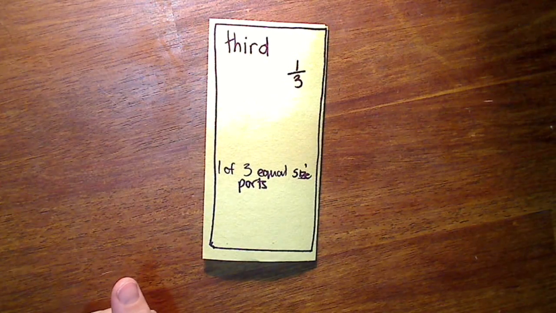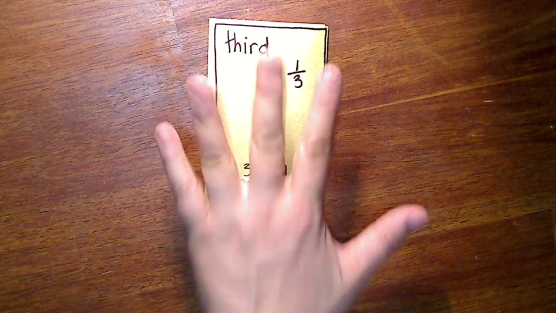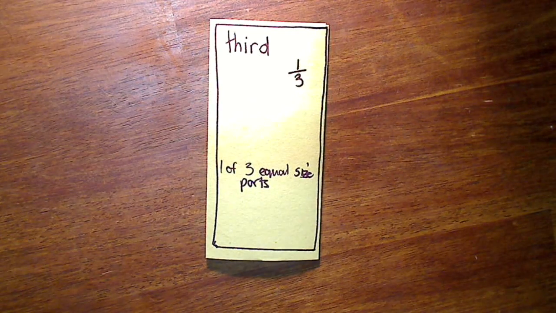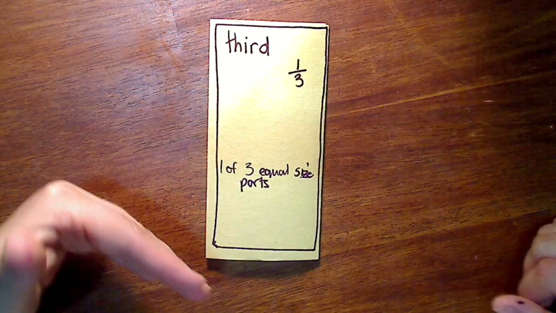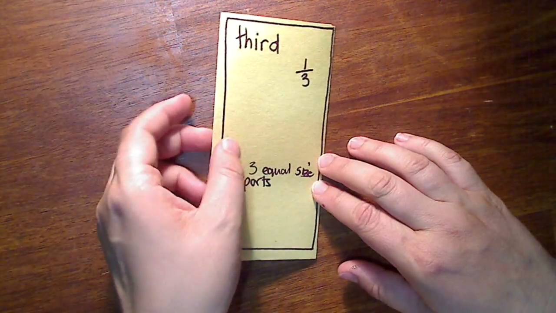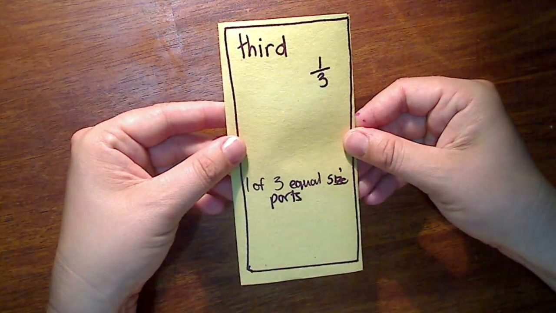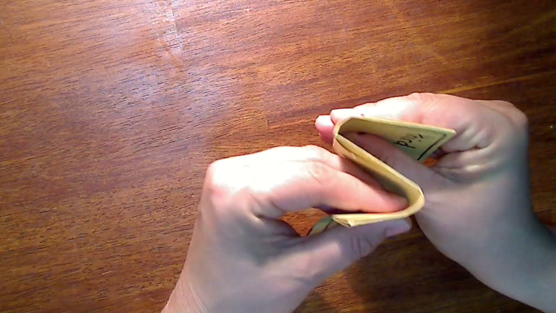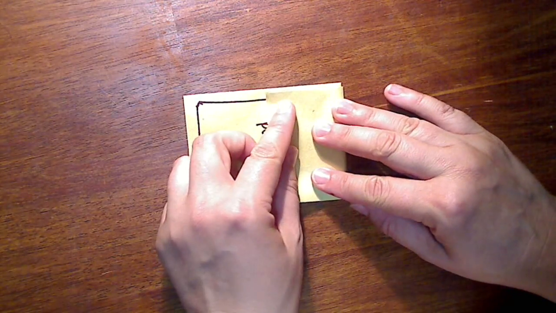The next part of the third family needs us to start with the third, and then we're going to fold that into thirds. We have those 3 folding methods that we used before, which were the S, the O, or the neat. I'm just going to try a little neat fold here.